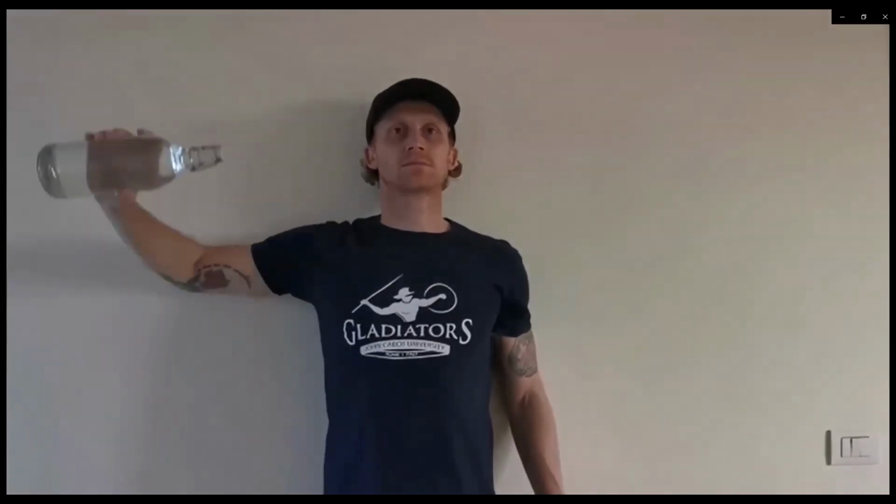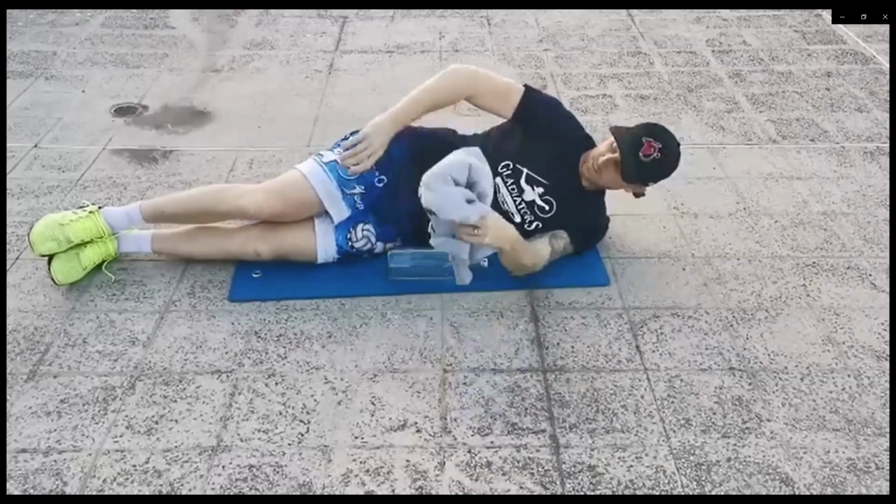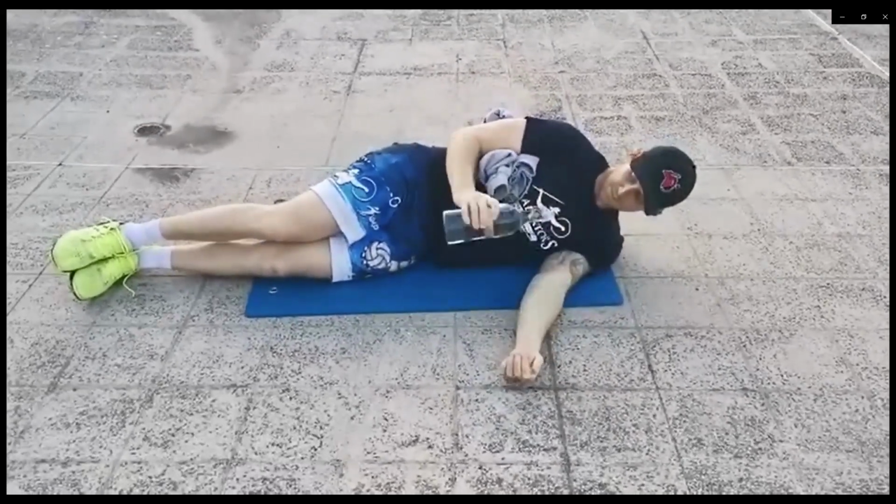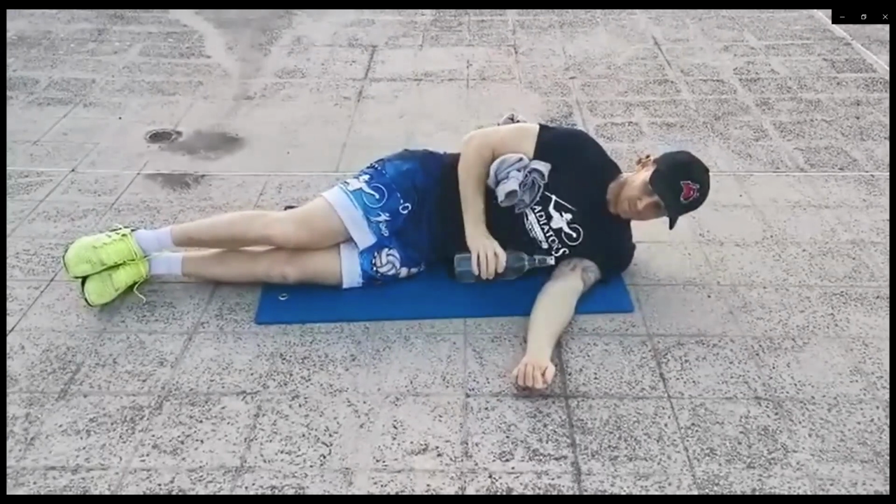Then we have the open chain exercises. This is the next rotation. Just remember that every time you do exercises for your rotator cuff, don't use more than a couple of kilos, because you don't want the shoulder to get involved. You don't want the deltoid to get involved.